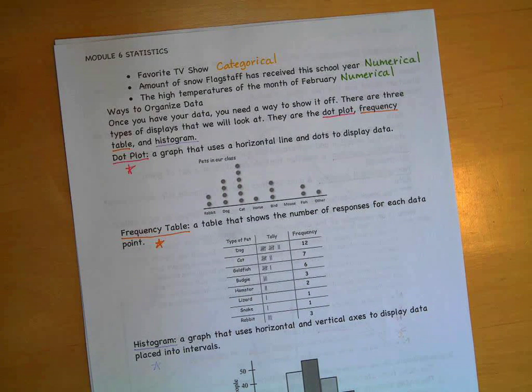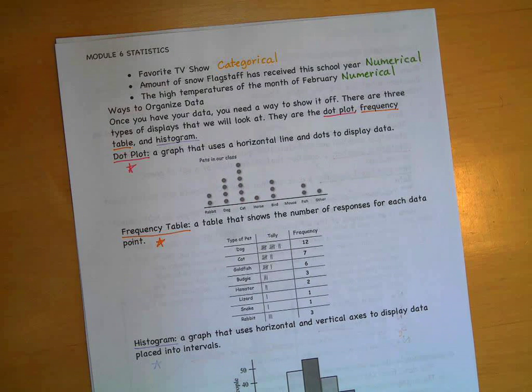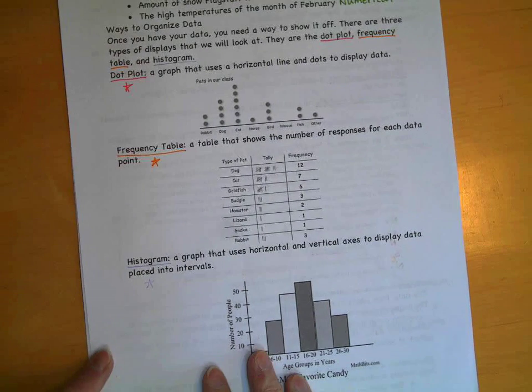So the frequency table lists what the data is and the number of times it was actually voted for or said that they had. The frequency table is really cool because it shows all of your information in one concise table. And the tallies are awesome because we just put the tally marks until we've collected all the data, and then we just write the number, which is the frequency.